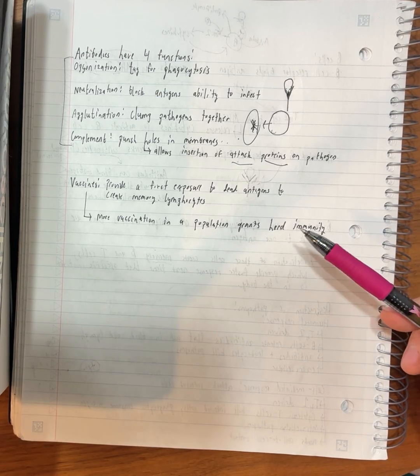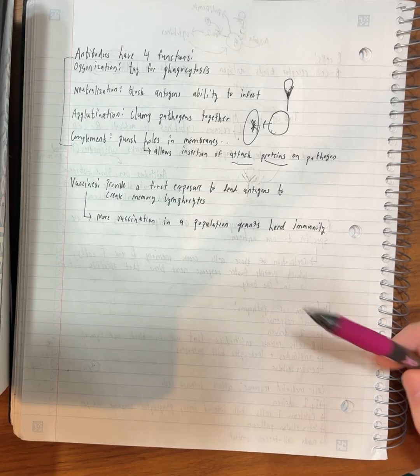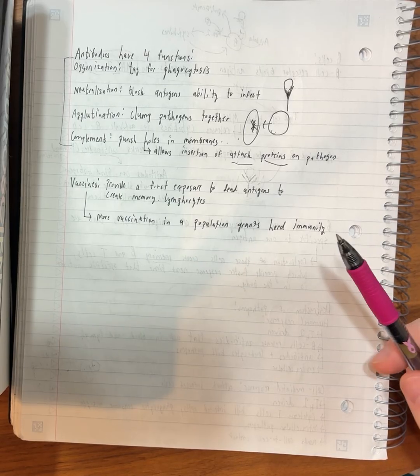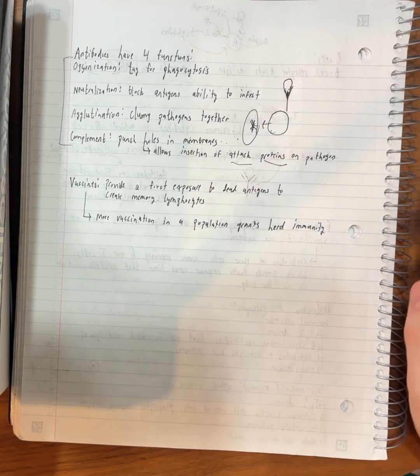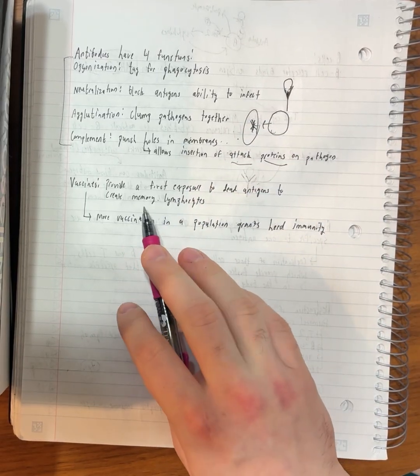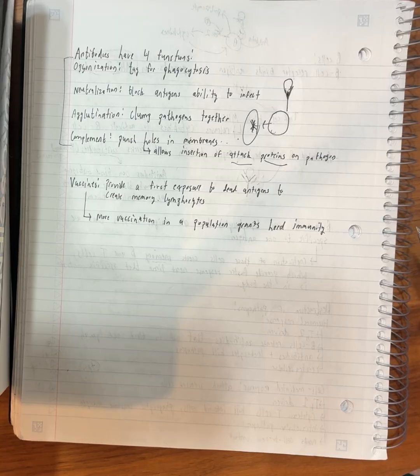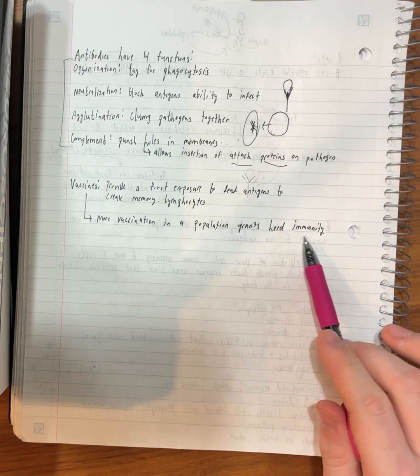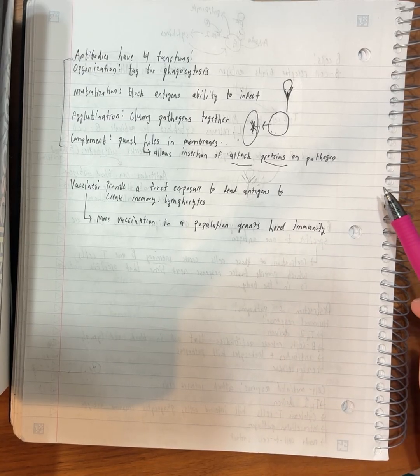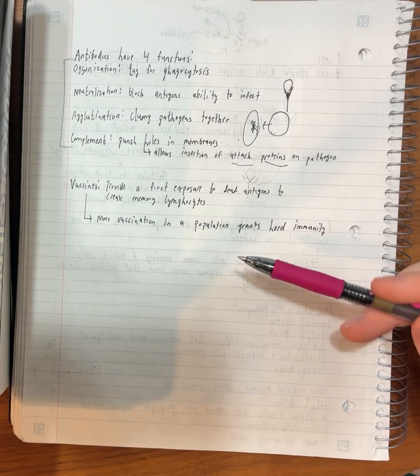So your T cells and B cells can still go through the recognition process, and this is ultimately going to create memory lymphocytes, which are those memory B cells and memory T cells. And then when we have a population, the more people that get vaccinated grants what's called herd immunity, which is essentially protection from the pathogen just because such a high proportion of people are immune to it.